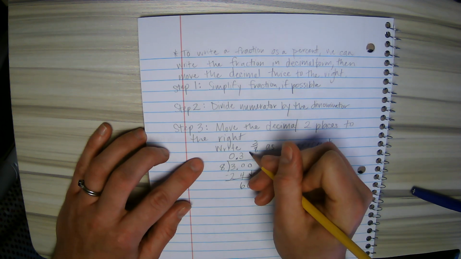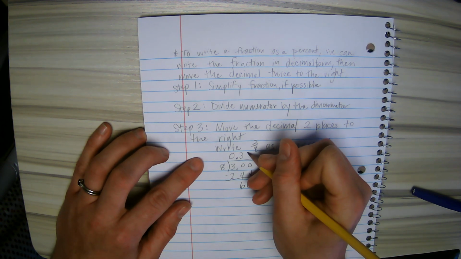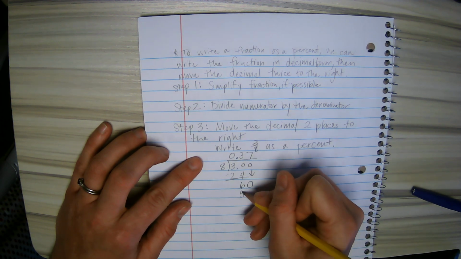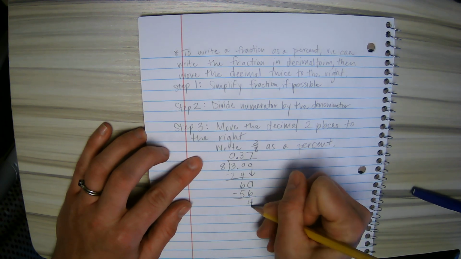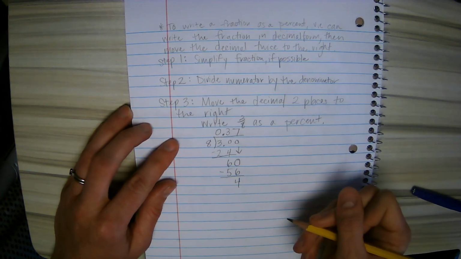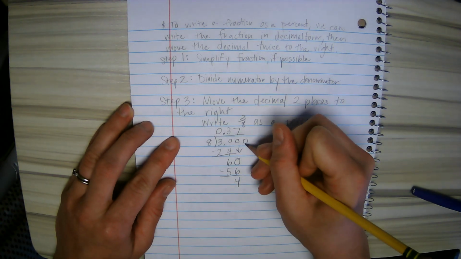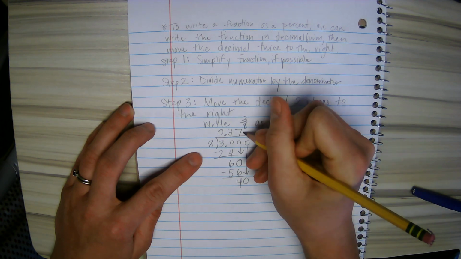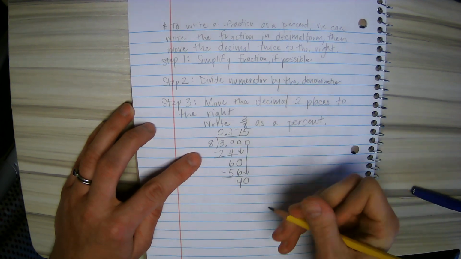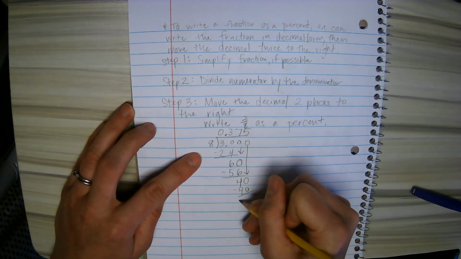Eight goes into 60. 8 times 7 is 56. 60 minus 56 is 4. And I can add as many zeros as I need to. It looks like just one more, because 8 goes into 40 5 times, which is 40.